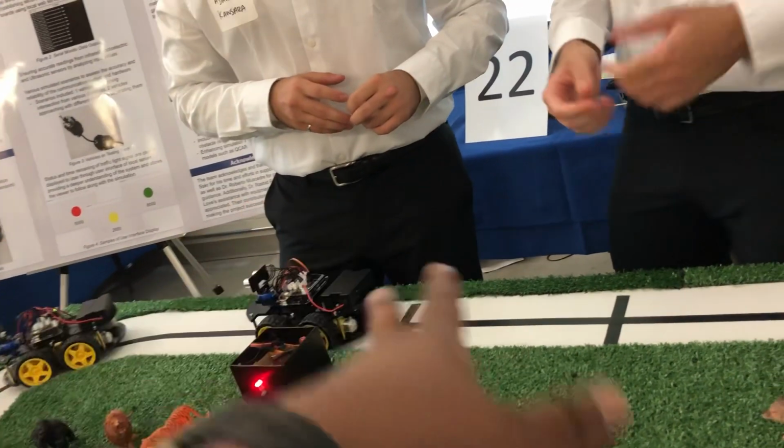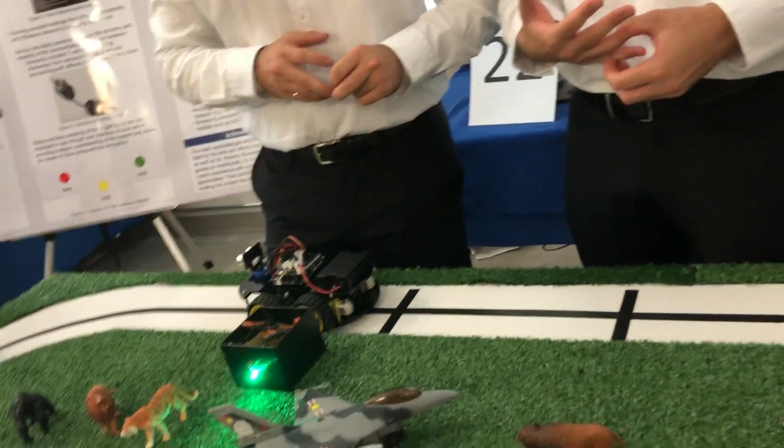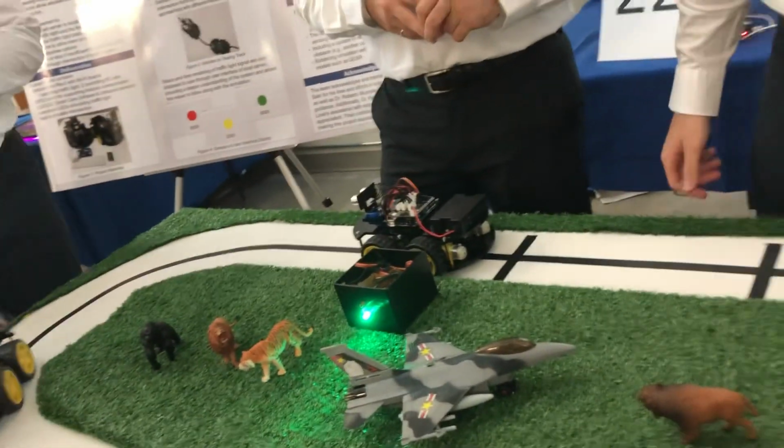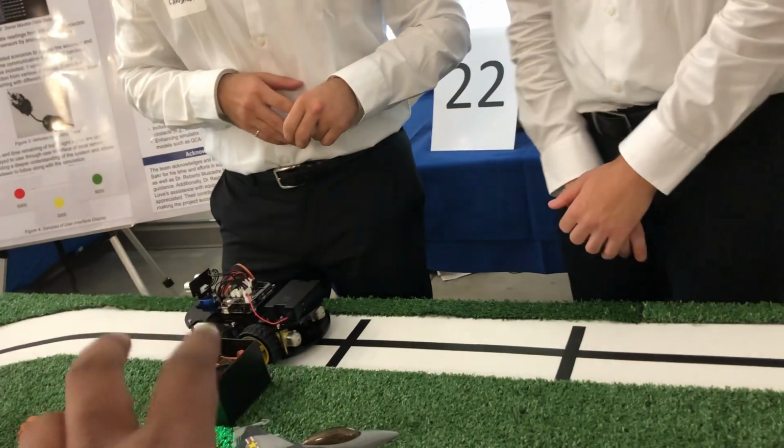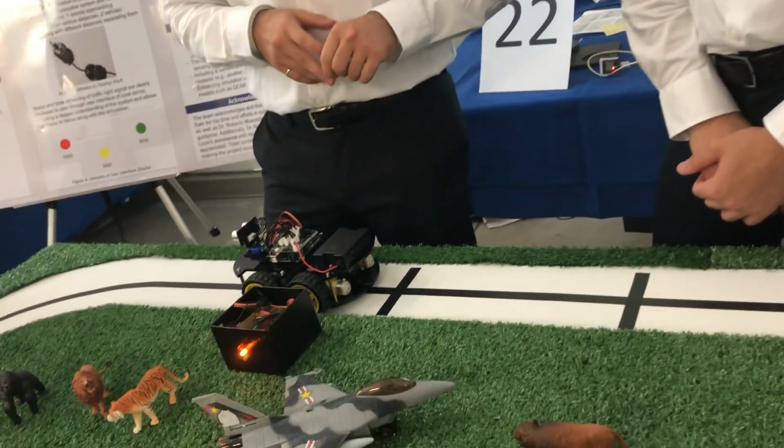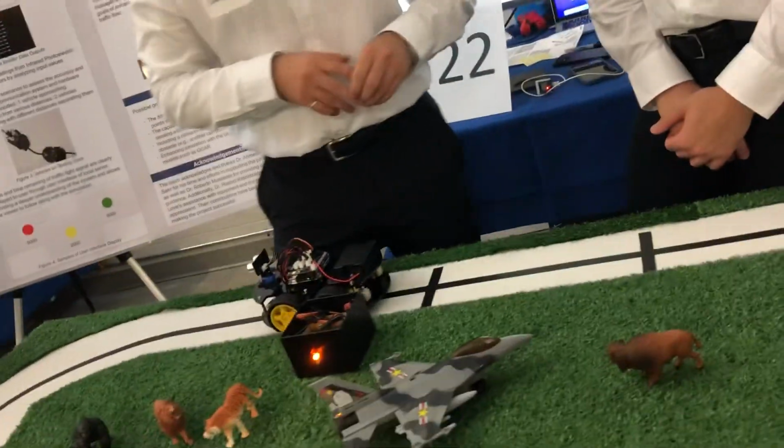Do you use any programming tools? Yeah, we use the Arduino IDE to establish the communication between all three devices. Which programming language? It's built on C. Okay, thank you.